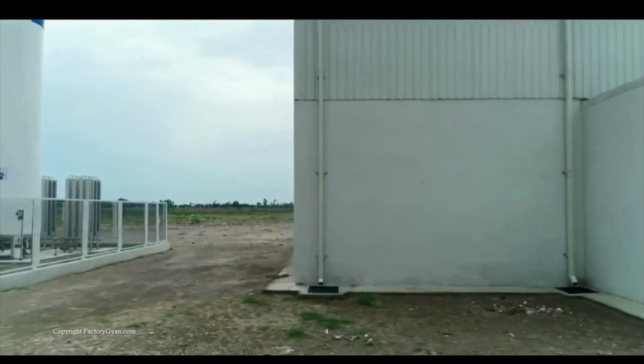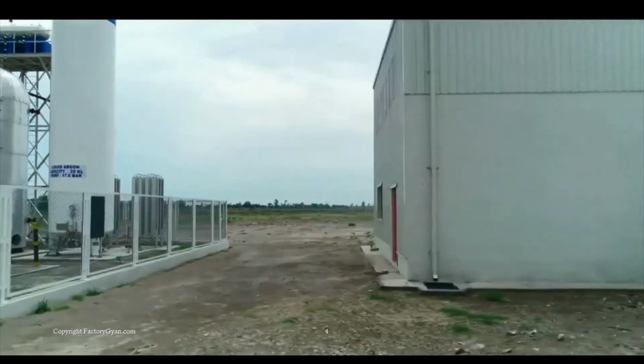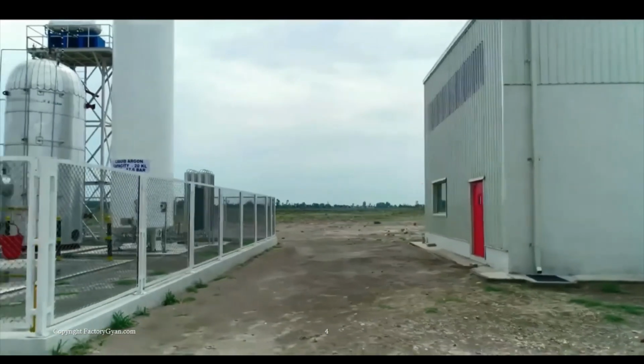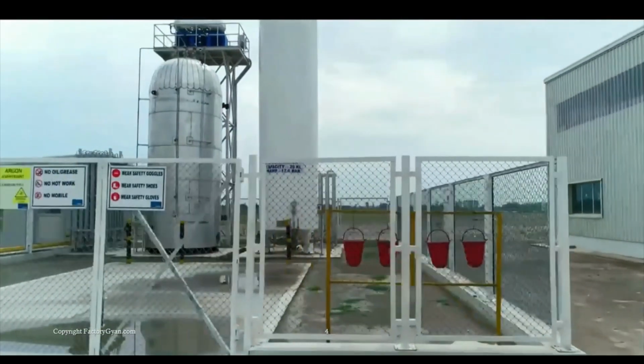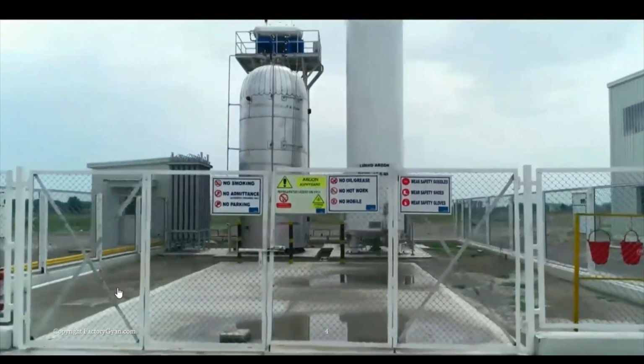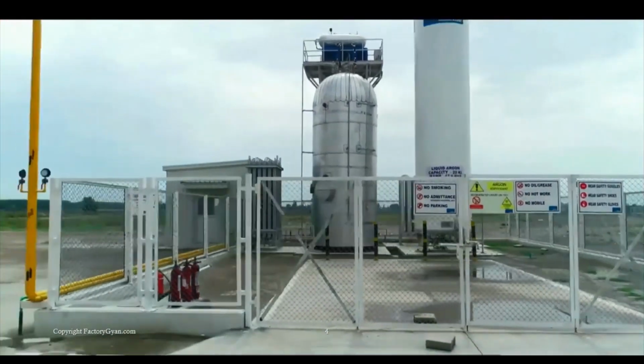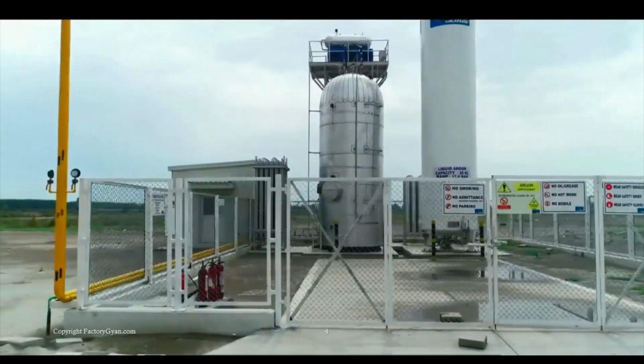Then we were talking about the bulk storage tanks. So here they will not be requiring all those bulk storage for raw materials, but yes, they have made this bulk storage tank for argon gas because they might be requiring it for welding, and that's why they have constructed an argon storage tank itself.